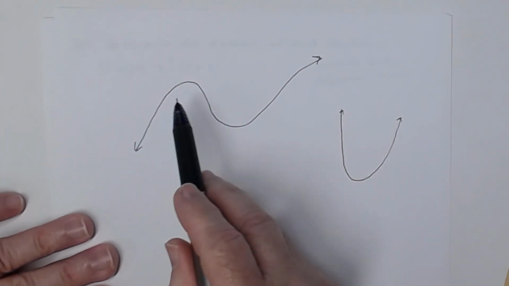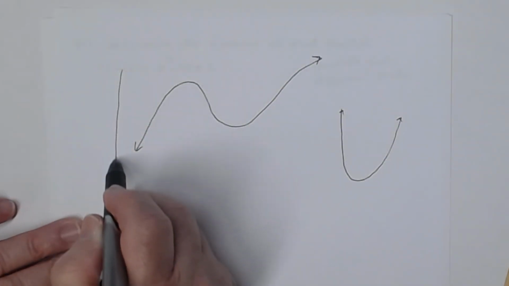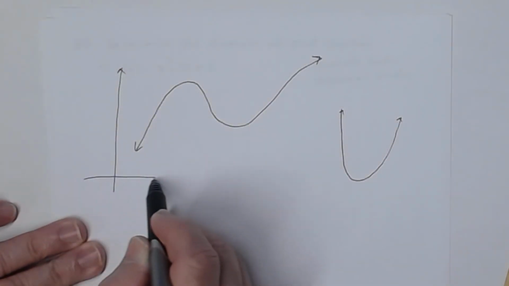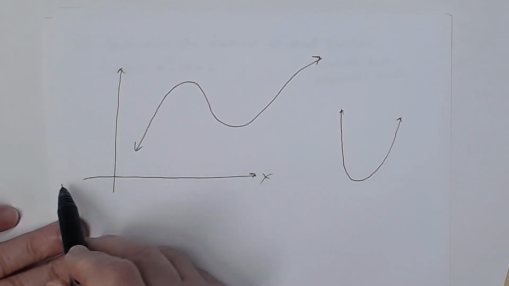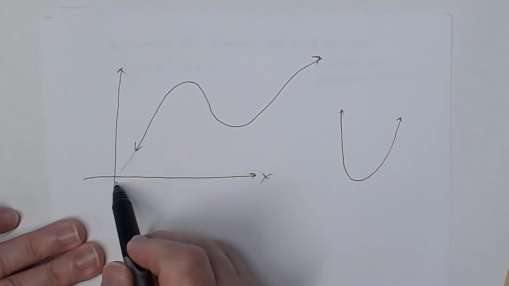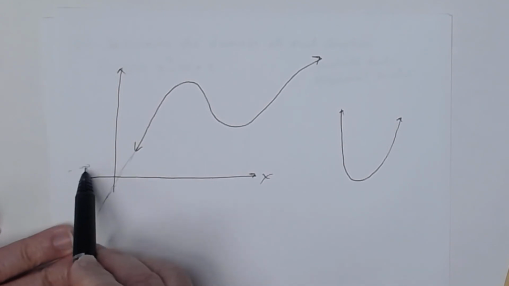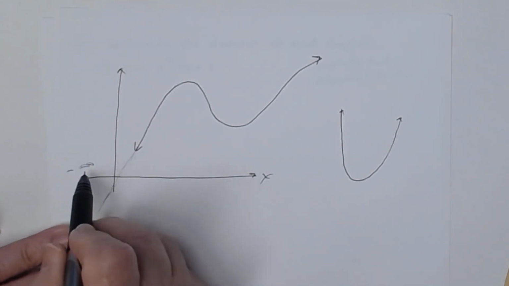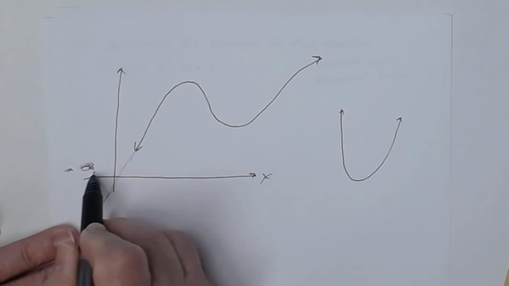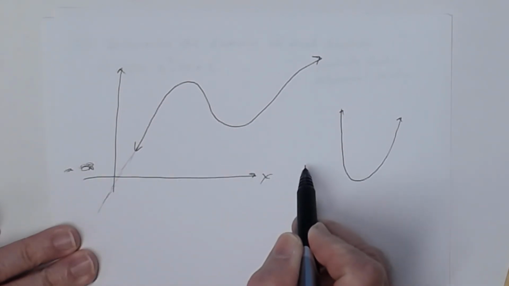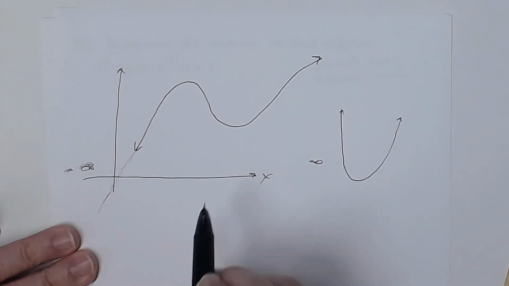So if you look at the domain, if this is your y-axis and this is your x-axis, remember this means it keeps on going like this. So you're going from negative infinity all the way to positive infinity. And so that's the domain.